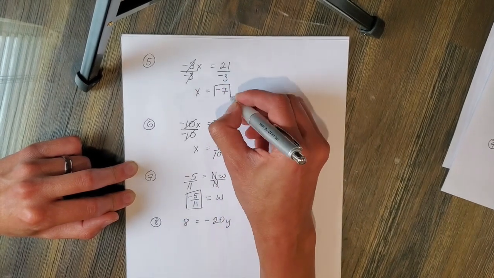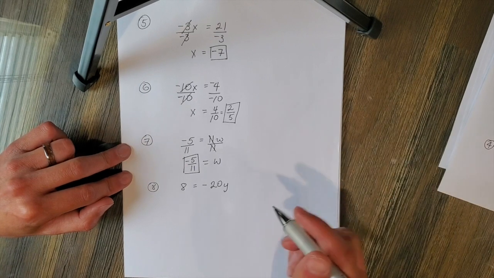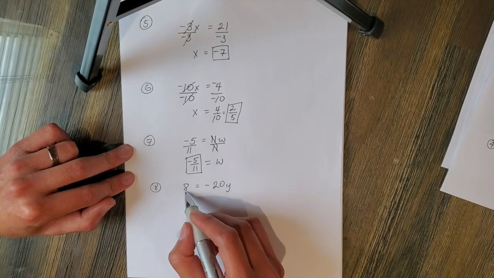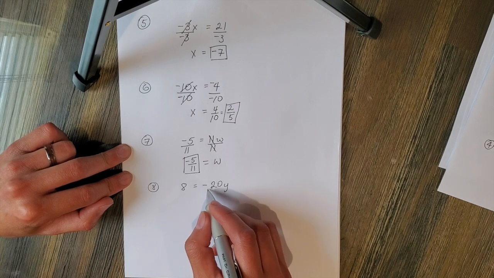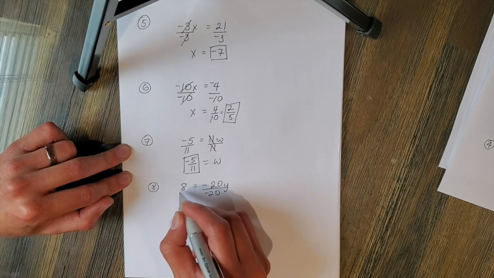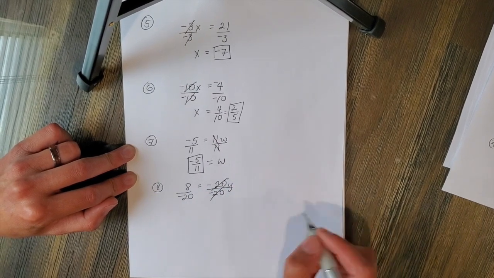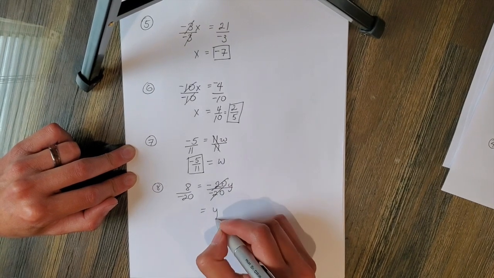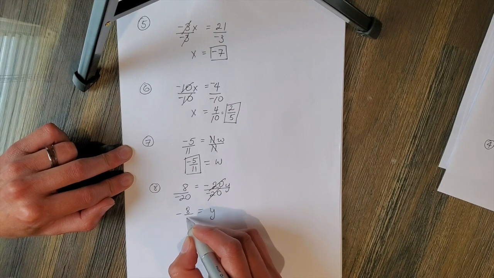Over here, I forgot to box this. Let's move on to the last one here. So notice here I have 8 equals negative 20 times y. I'm going to go ahead and undo the multiplication of negative 20. So I do that by dividing by negative 20. The negative 20s go away. I'm left with just 1y. And then here I have negative 8 over 20.